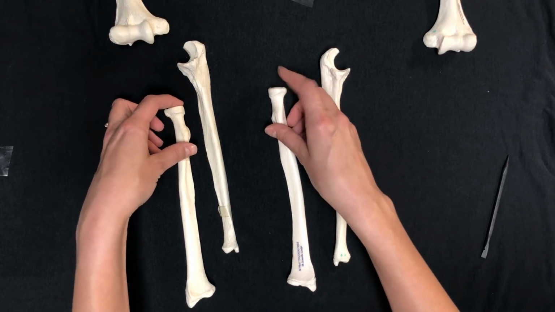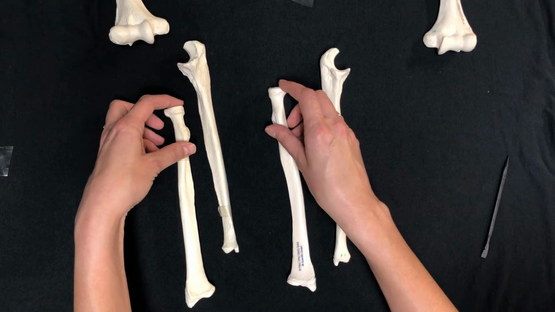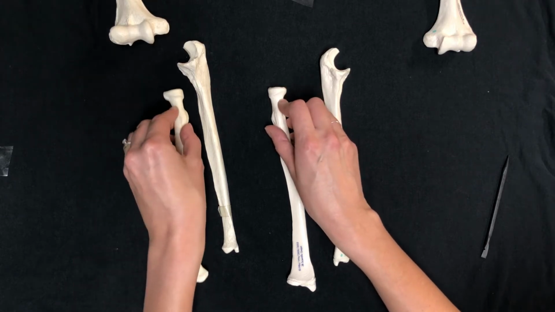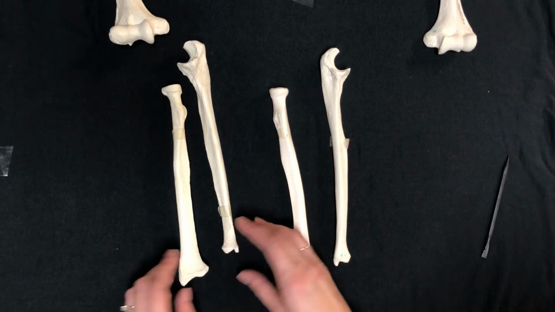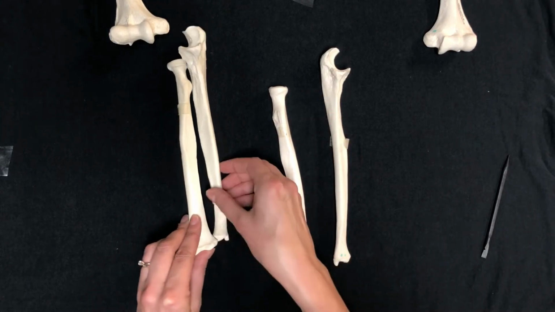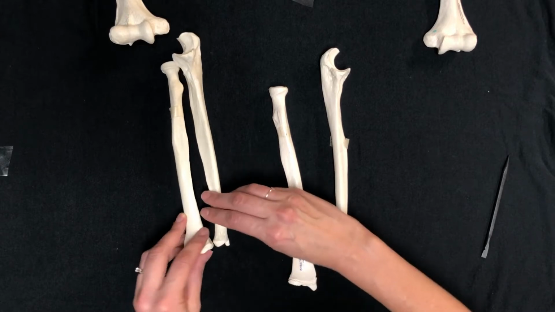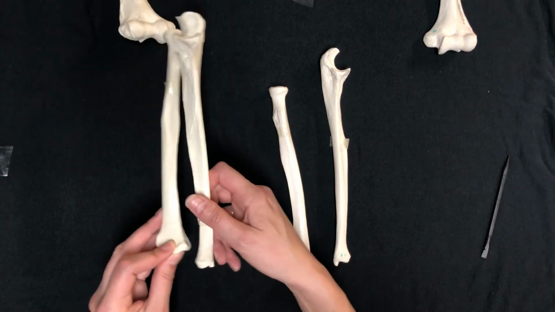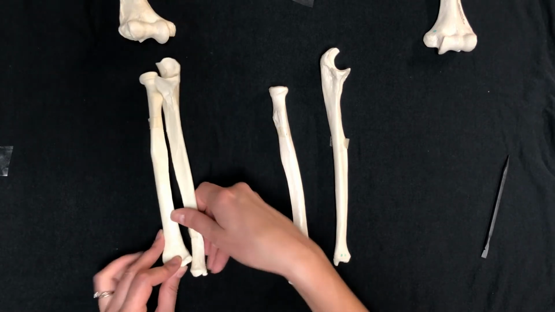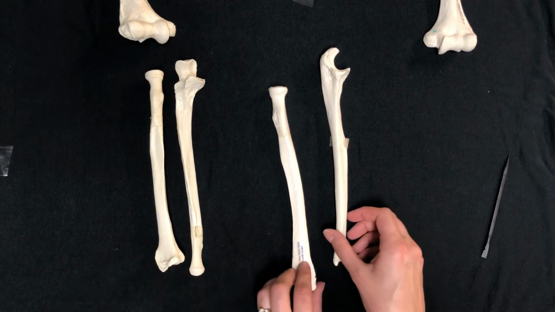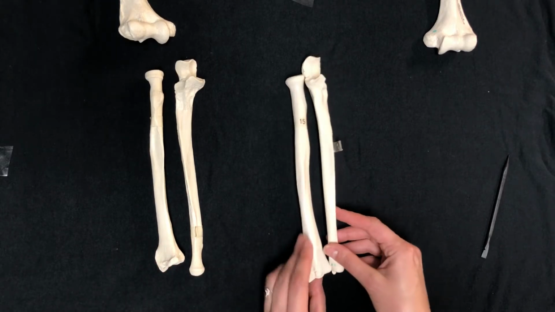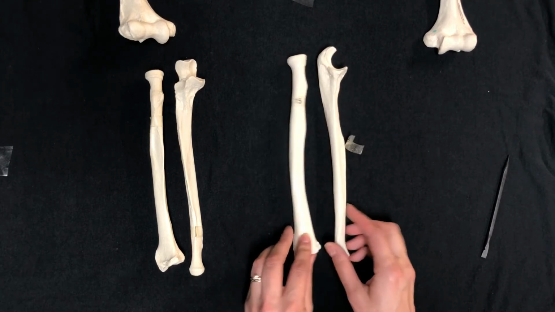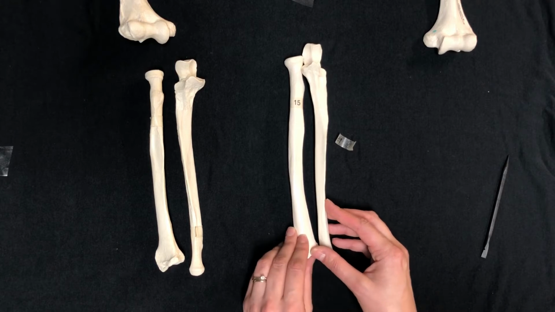And the ulnar notch, where it articulates with the ulna, is going to be down here at the bottom. We're going to look at how they articulate with each other. It's going to be this flattened region right there, because that's where it articulates with the ulna. And that will be medial. So if we put our bones back together over here, it's going to be right here, the same side as that tuberosity. Okay, so that's the radius.